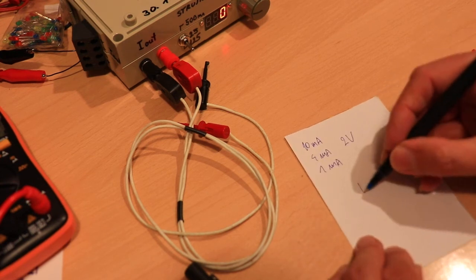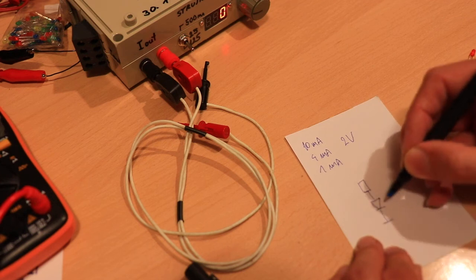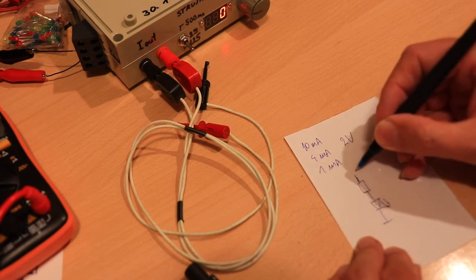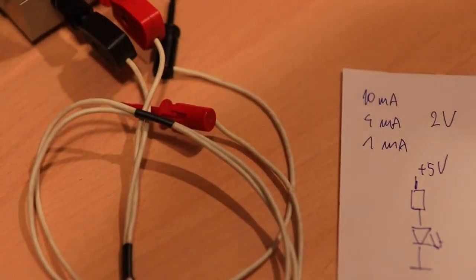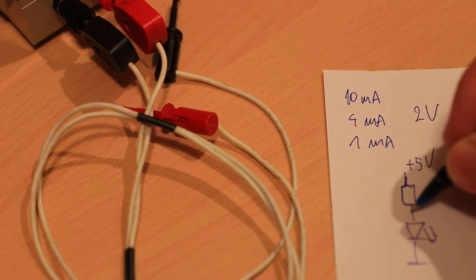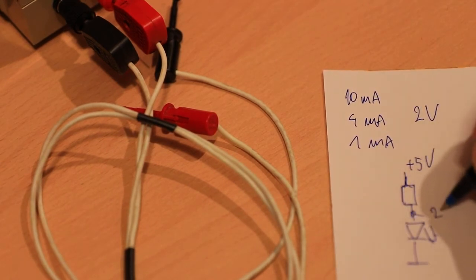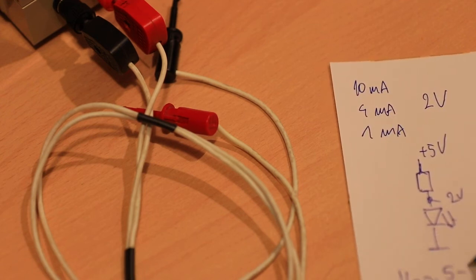Let's say that we need a diode in a circuit, so it's an LED diode, and that our supply is 5 volt. Okay. How will we determine this resistor? It's very simple. The voltage difference, since here is 2 volt, is 5 minus 2.